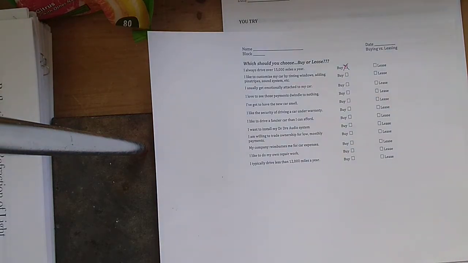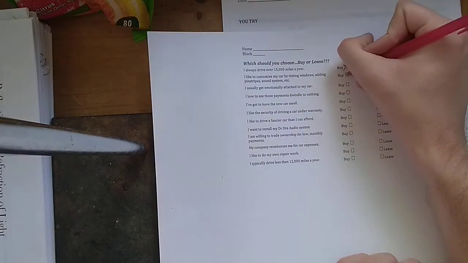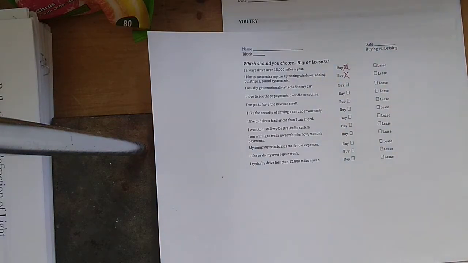I like to customize my car by tinting windows. This is the next one. By tinting windows, adding pinstripes, a sound system, etc. Well, you really can't do that if that's a lease. If you like to customize your car, make it look cool, make it look how you want, you really can't do that to a lease because you don't own the car. The company owns the car. They wouldn't be very happy if you started making modifications to it. So if you like to customize the car, that's another situation where buying would be a good idea.